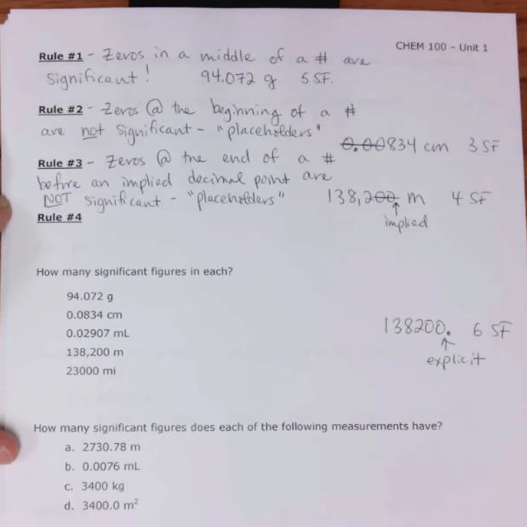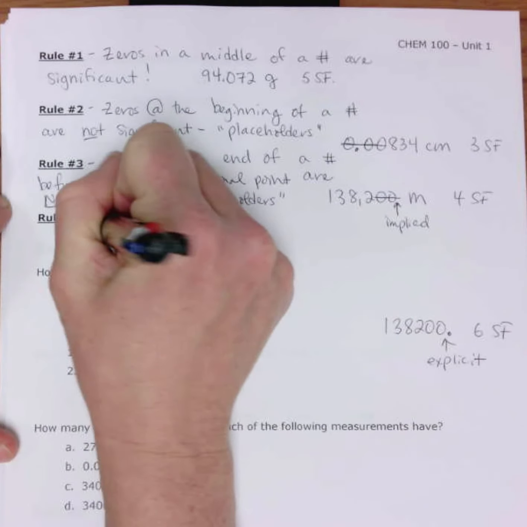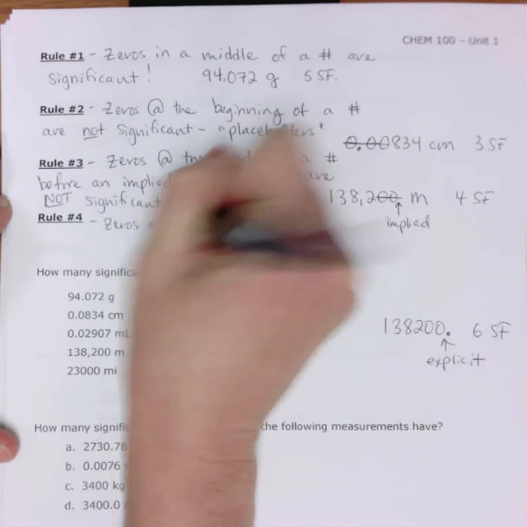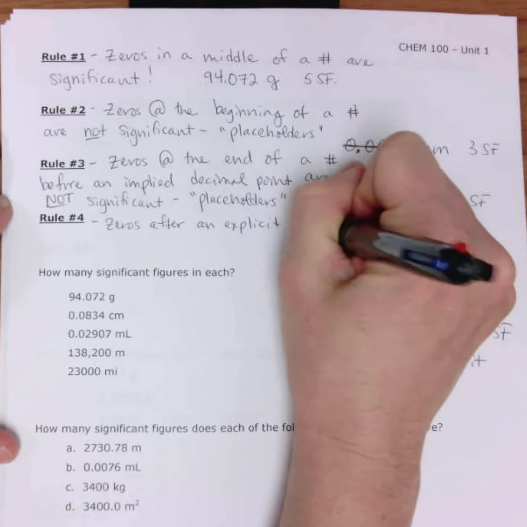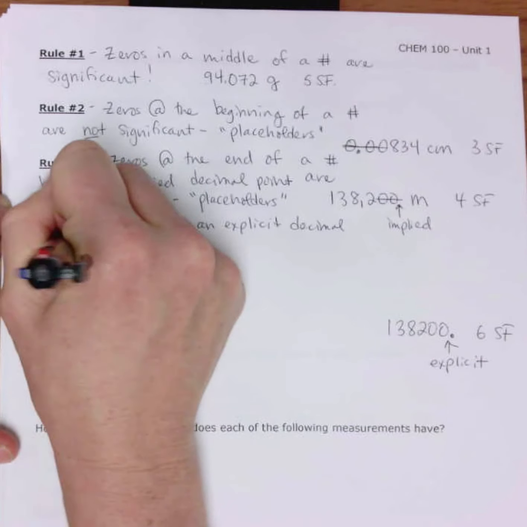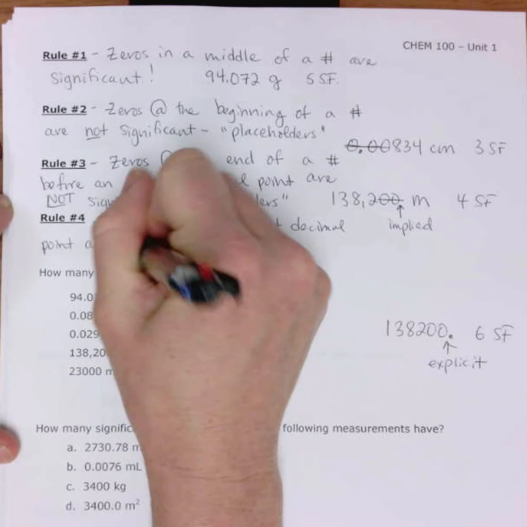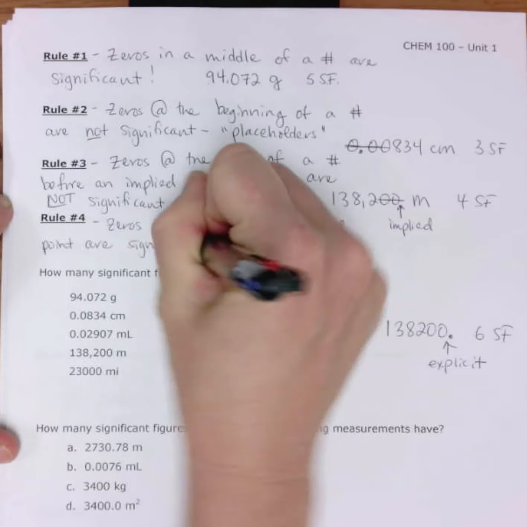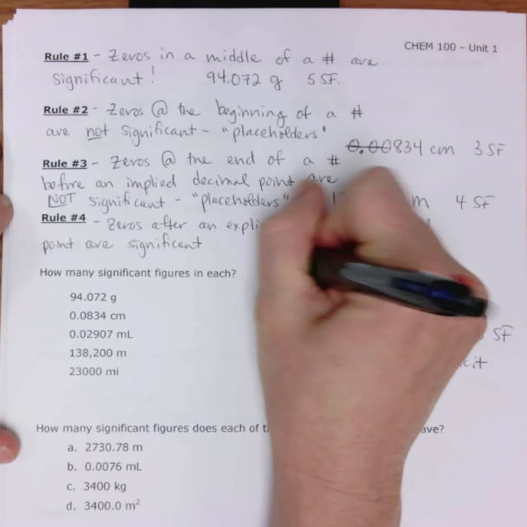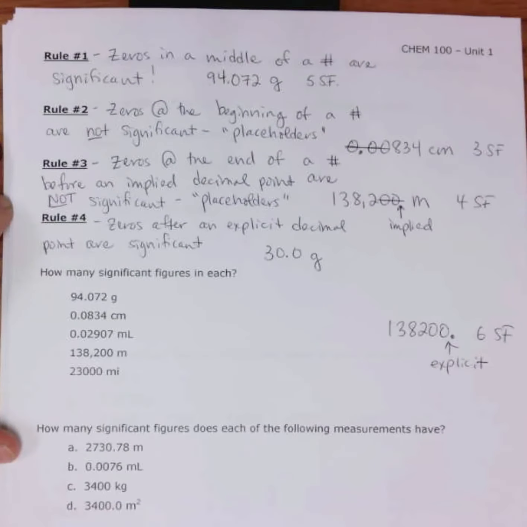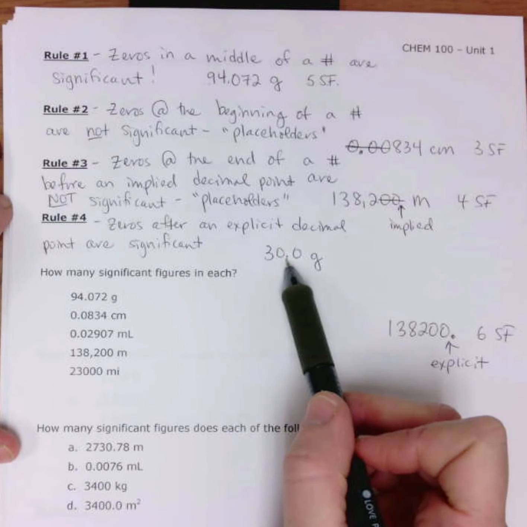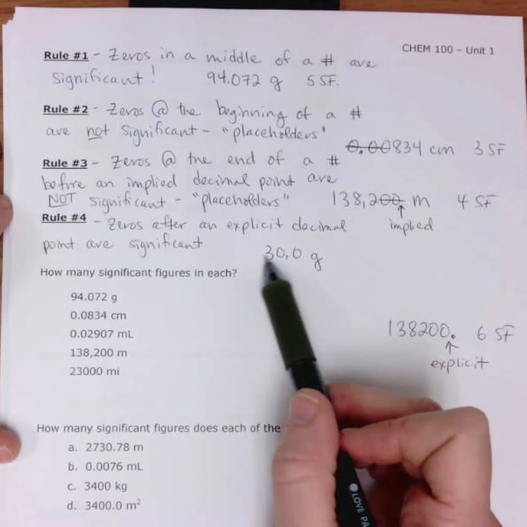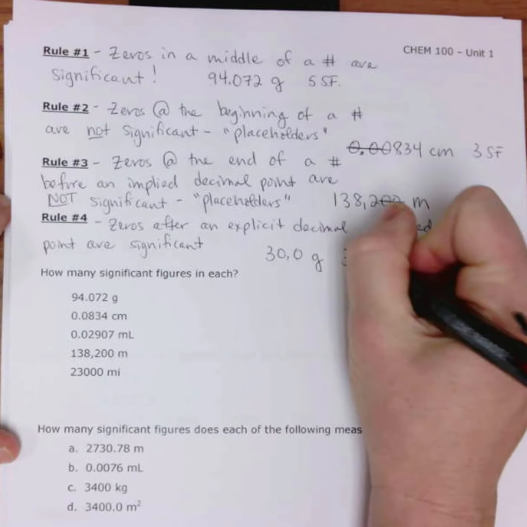Okay? Rule number 4, zeros after an explicit decimal point are significant. So this measurement has a 0 after the explicit decimal point. All of these zeros matter. So this is 3 sig figs.